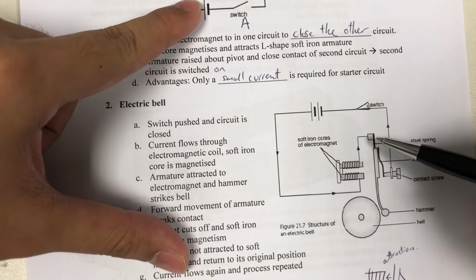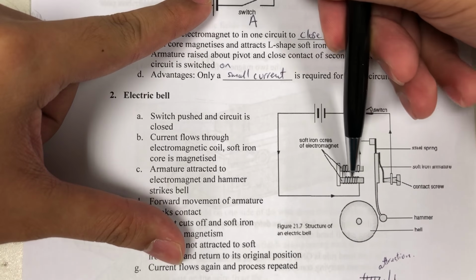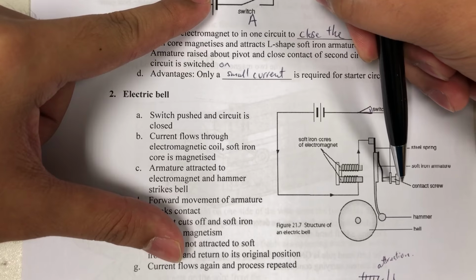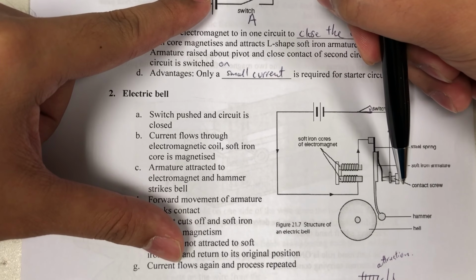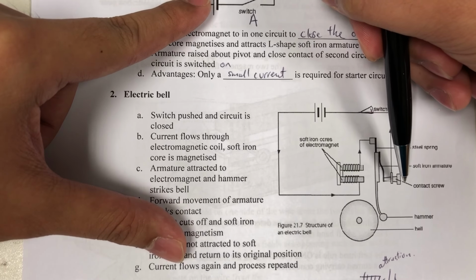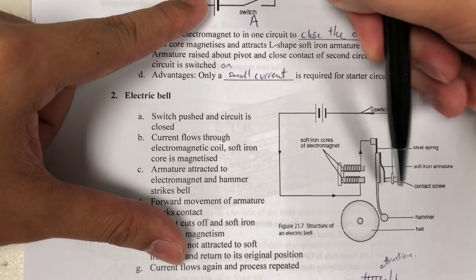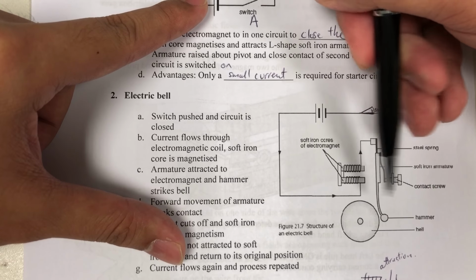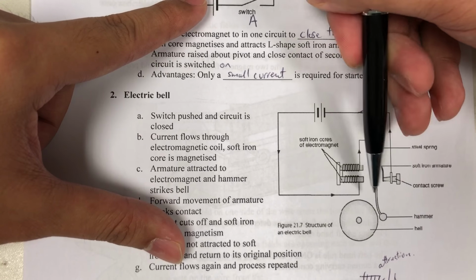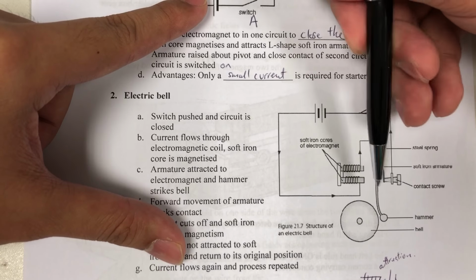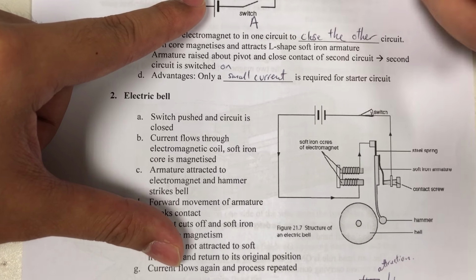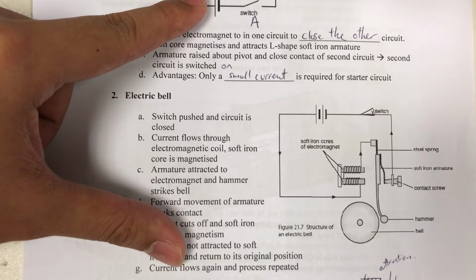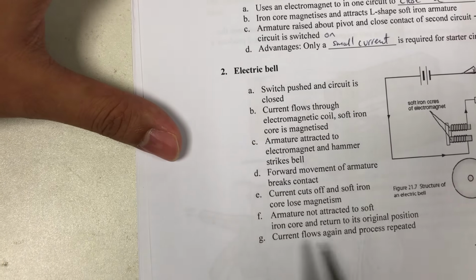So once the electromagnet doesn't work, what will happen? The steel spring will now push the armature back to the contact screw, causing the circuit to close again, and the electromagnet starts working again. So this causes the bell to continuously contact, lose contact, contact, lose contact, and causes the ringing sound. That's why you have the ring instead of the ting. So this is the explanation.